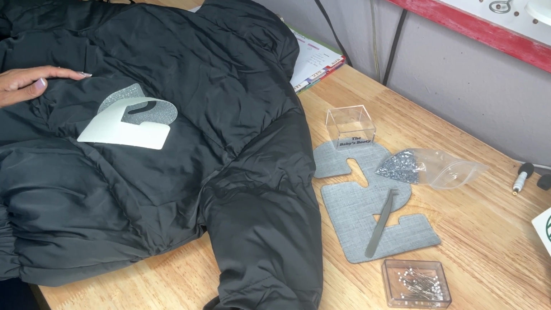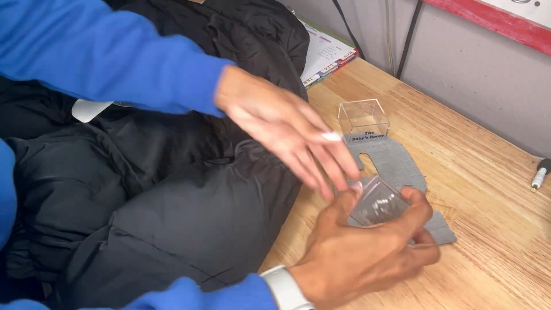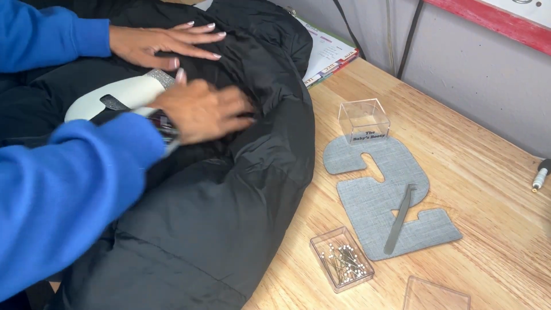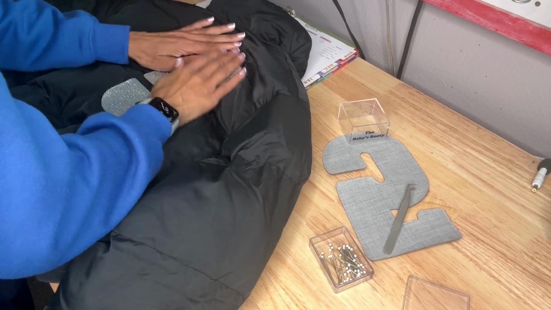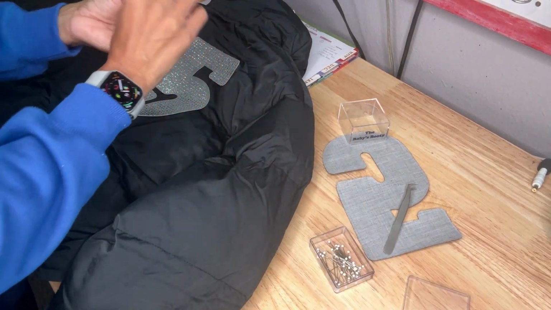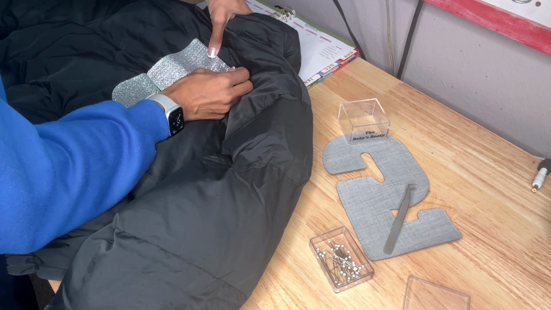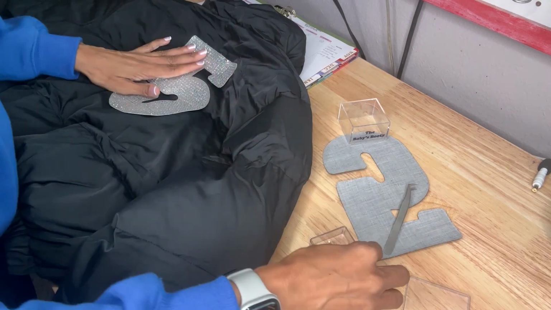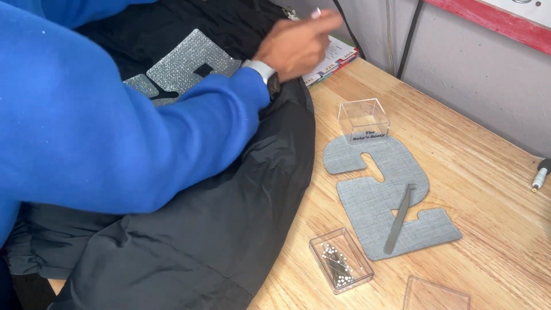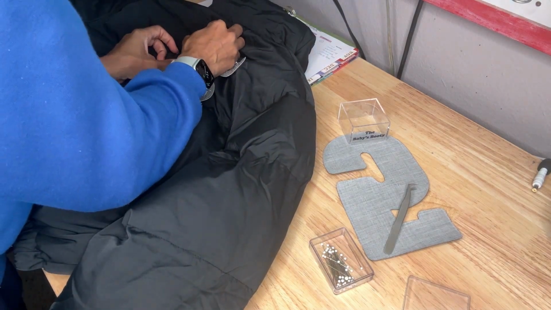Now, this step is a little bit different because I can't sew onto this puffer jacket. So I am going to put my sewing skills, which are lacking, I might add, to the test. So I'm just going to pin this patch on, and I'm going to hand sew it on to the jacket. You might be wondering why I didn't just press the rhinestones onto the jacket itself. It's because this material, I was a little bit nervous that it might burn. So that's why I chose to sew it instead of pressing it on.